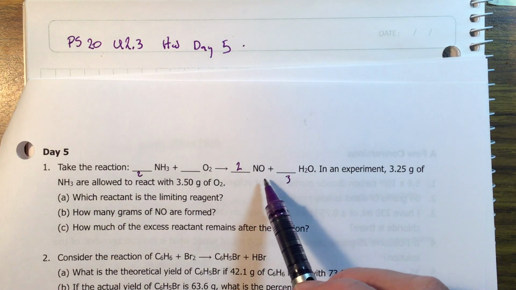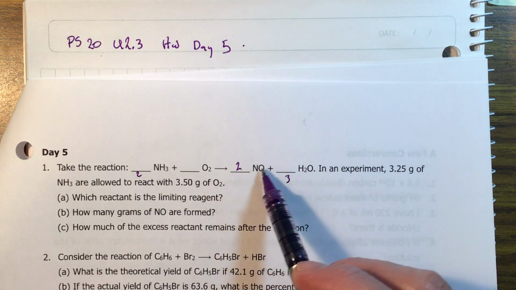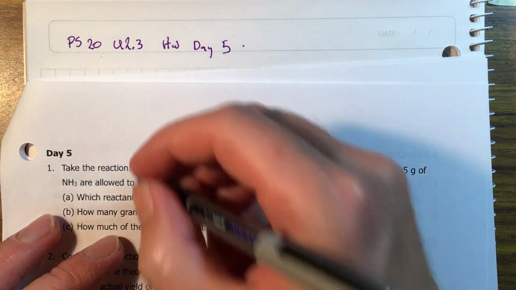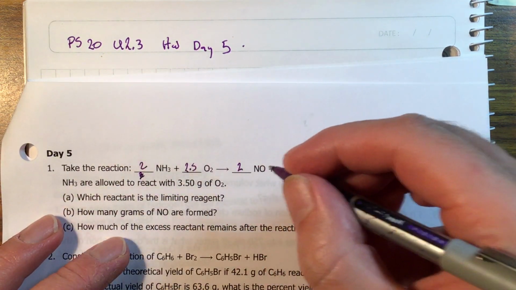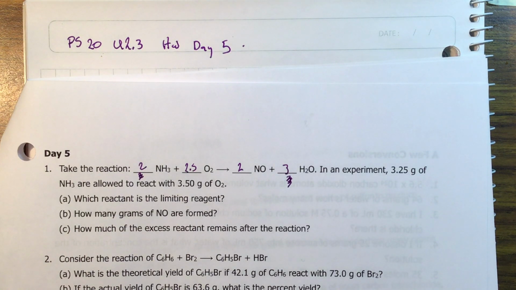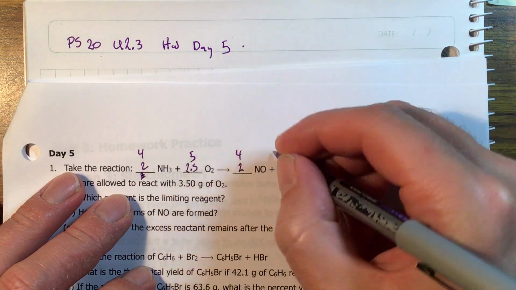Let's talk about our O's. We've got 5 O's here, right? 3 here, 2 here, 5 O's here. So we put a 2.5 here. So we've got 2, 2.5, 2, and 3. Now to get our actual numbers, we've got to double those: 4, 5, 4, and 6.